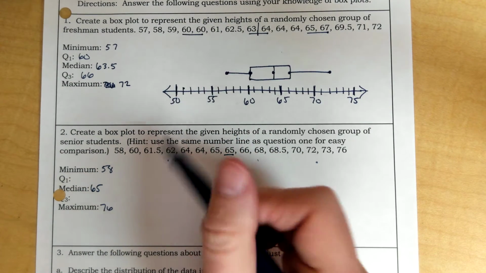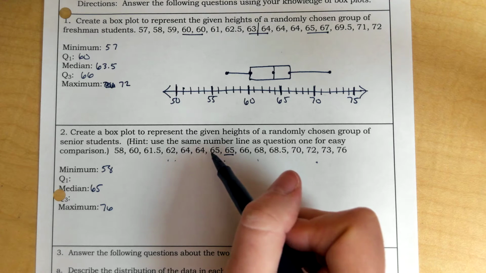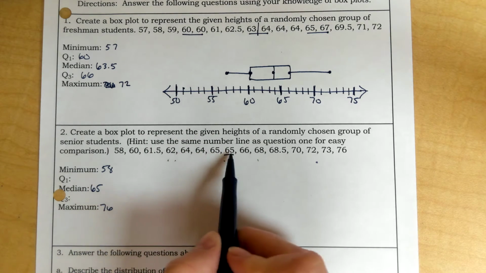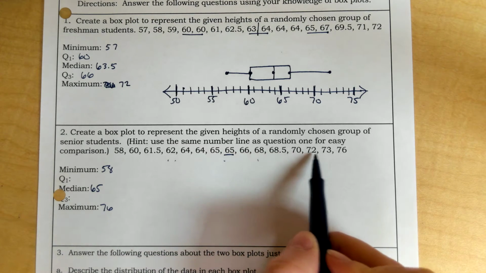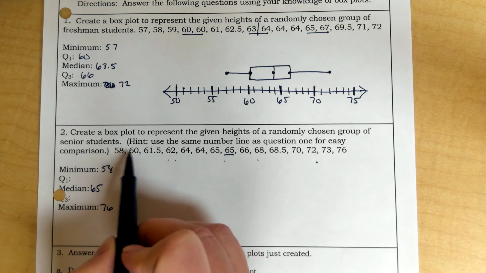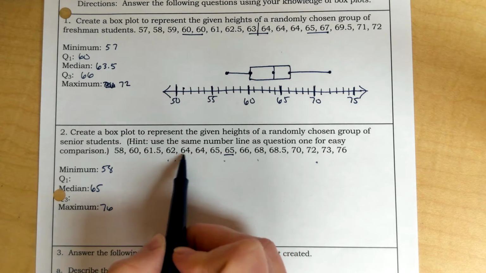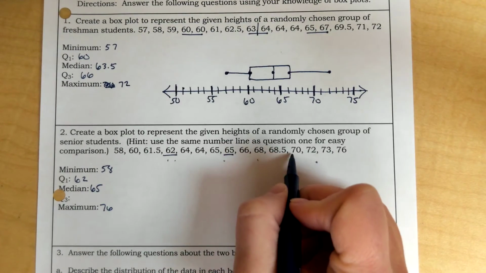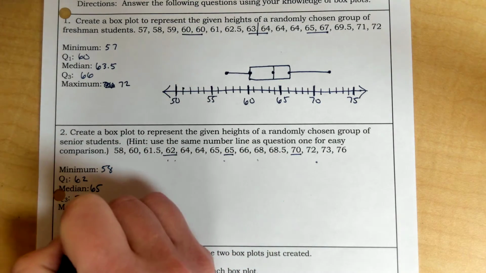And then I have a lower half, 15 numbers, yes. And then 1, 2, 3, 4, 5, 6, 7. So my middle number here is going to be 62. And my upper number is going to be 70.